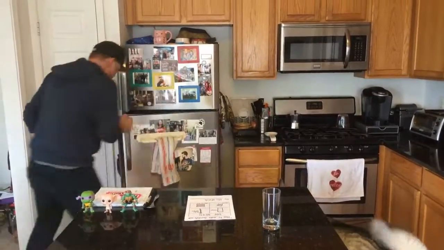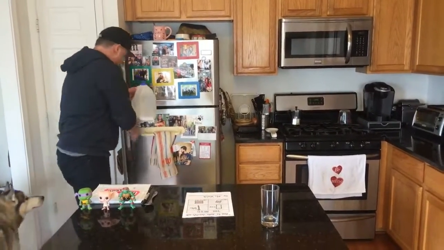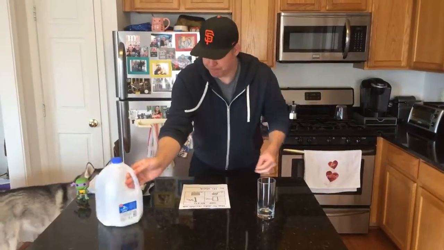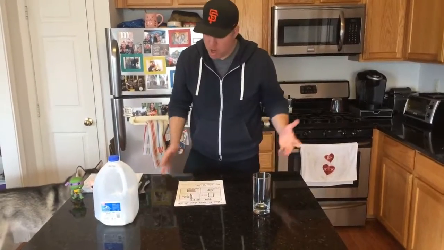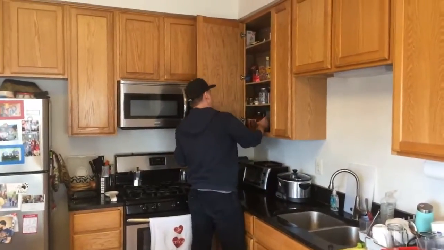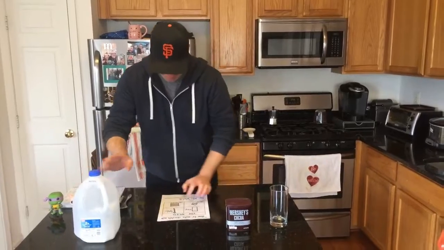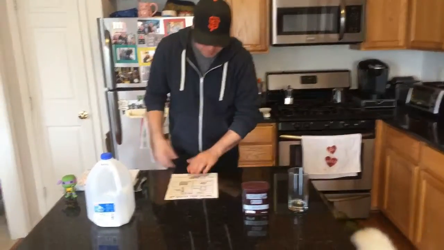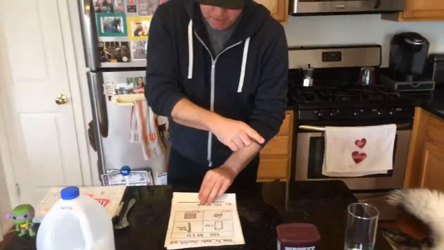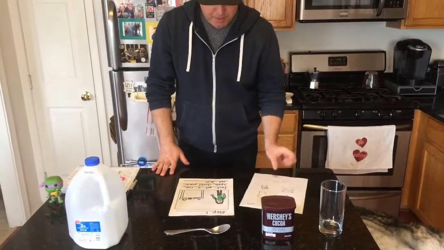Milk. Seven different types of milk, but here's one that I know will work just fine. Chocolate. Oh, I found it. Nice. Everything's so convenient. Okay, I got a cup. I've got my tablespoon, milk, and chocolate.